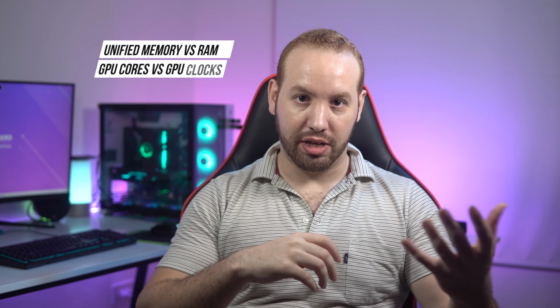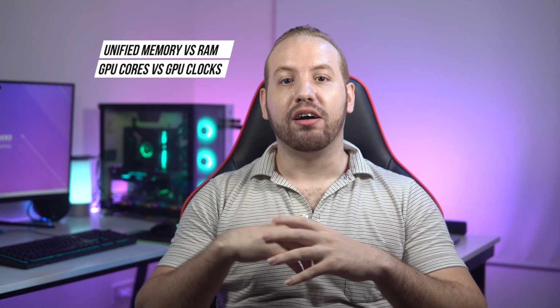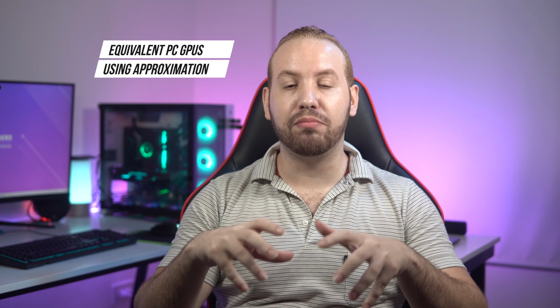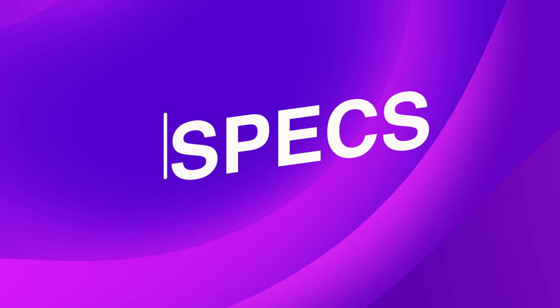So if you are coming from the Windows laptop universe, then things can be confusing with Apple Silicon. You will hear things like unified memory and GPU cores instead of what you are used to, like RAM and GPU clocks. Now let's talk about the part that will cause the most confusion, and that's the GPU. I will now tell you the equivalent GPU from a PC laptop. But remember, this is not an exact equivalent, but just a similar teraflops to give you an idea of what to expect. Let's start with the entry-level M1.